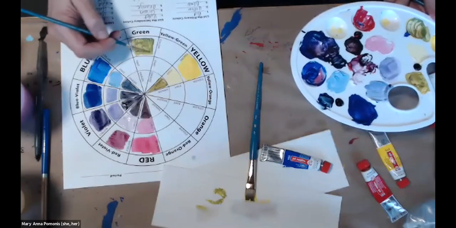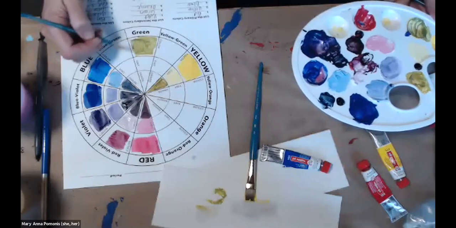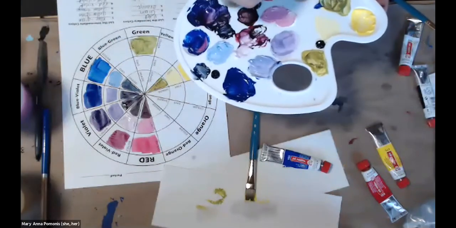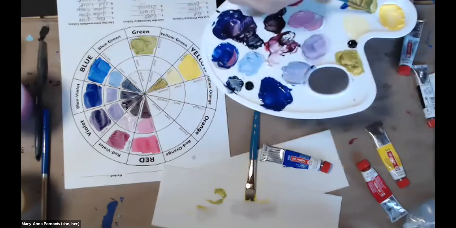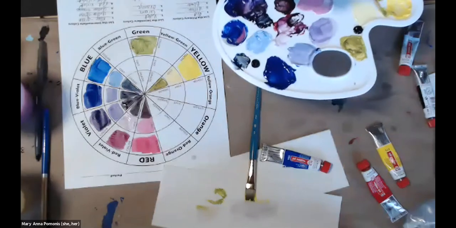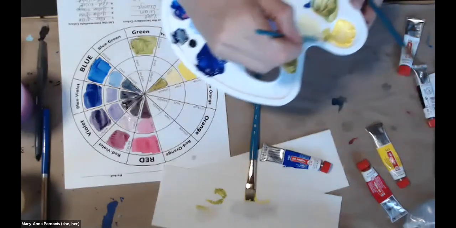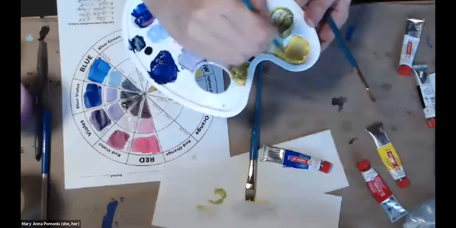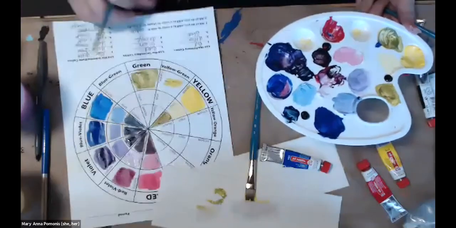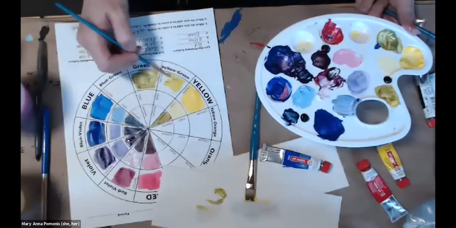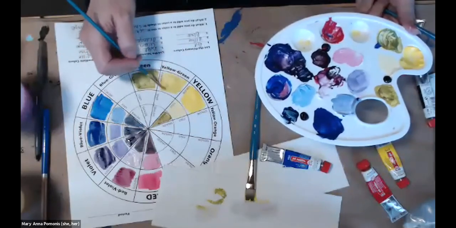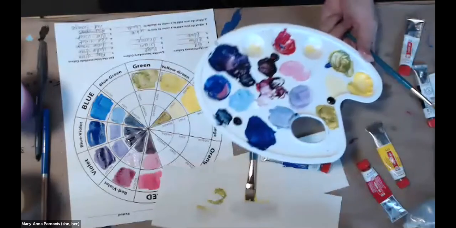Now, as you can imagine, for the yellow green, because the blue is so much more powerful than the yellow, you want to just take one tiny, tiny dot to mix with the yellow to give you your yellow green. So on the side here, I'm going to get a little bit of yellow green. It's sort of a highlighter color. Sometimes it's called chartreuse, or neon green. It's a really acidic looking color. It's very intense.